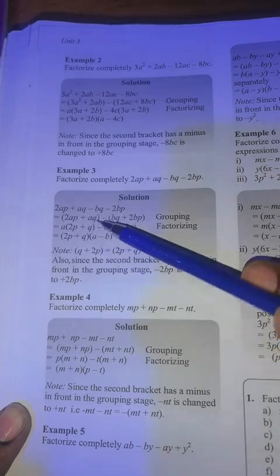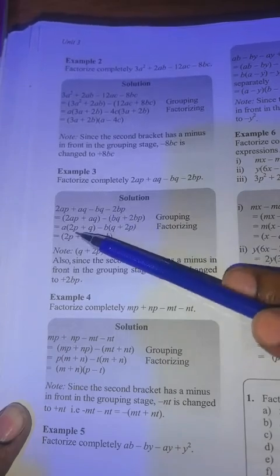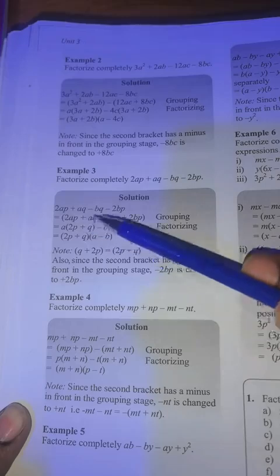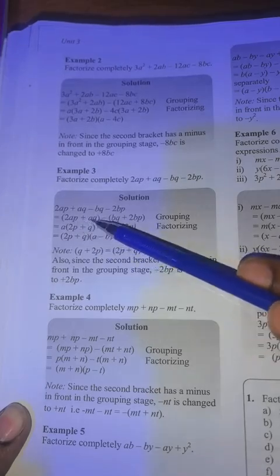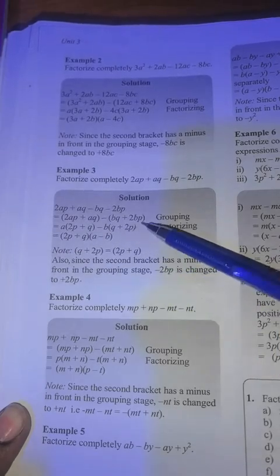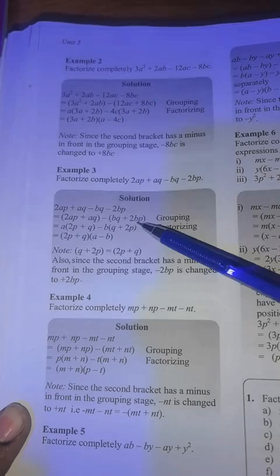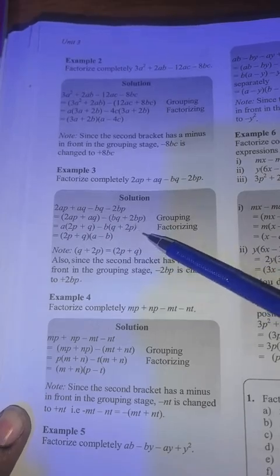Now, if A is out, we'll be left with Q, because Q is not appearing here, so hence it remains. P is not appearing here, hence it remains. 2 is not appearing here, hence it remains. So the only common one was A, so A goes out. The same thing is applicable to B. You have B here, so B goes out. The rest remain. So now you understand the concept.